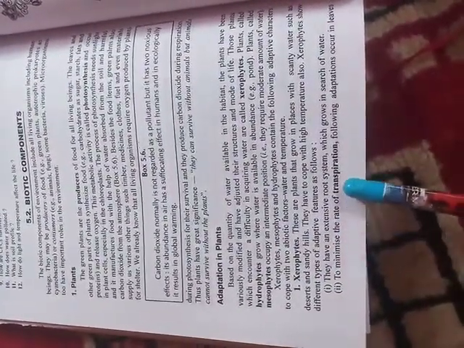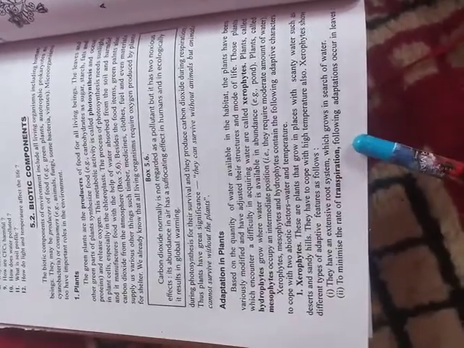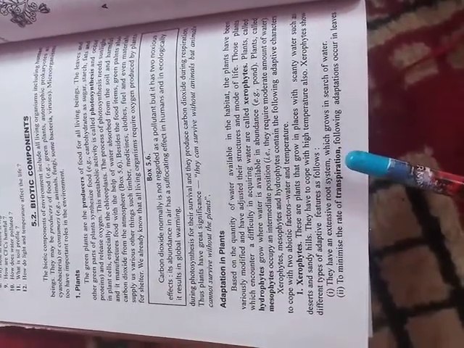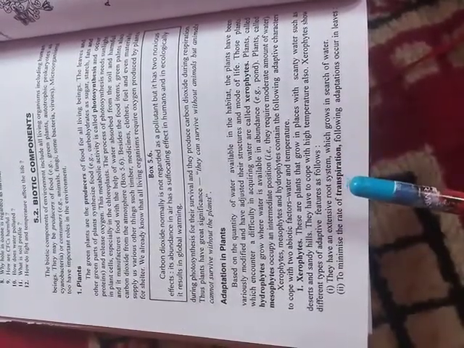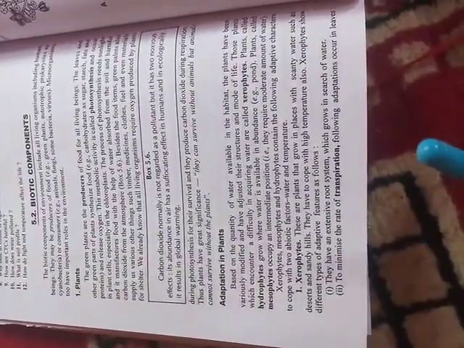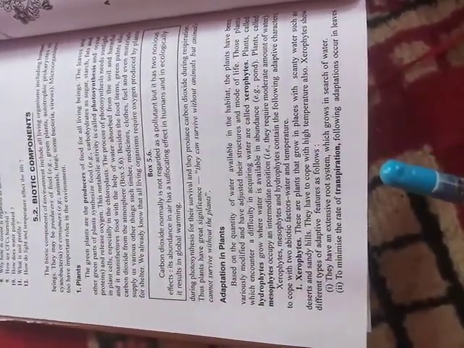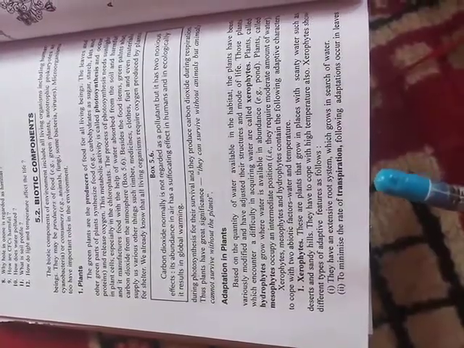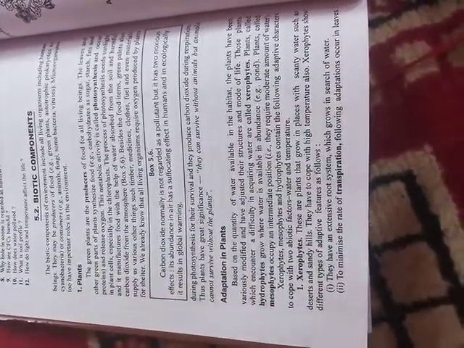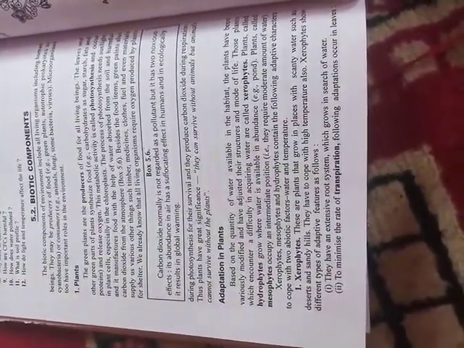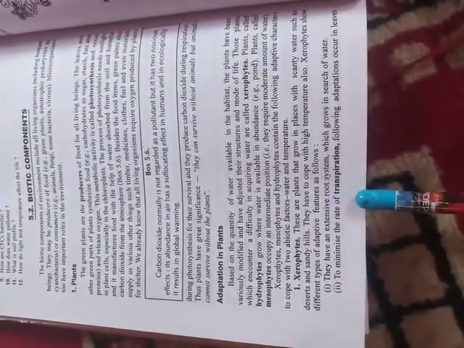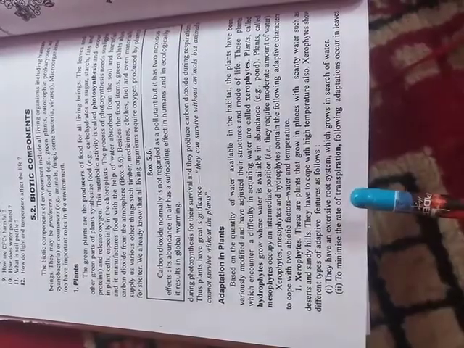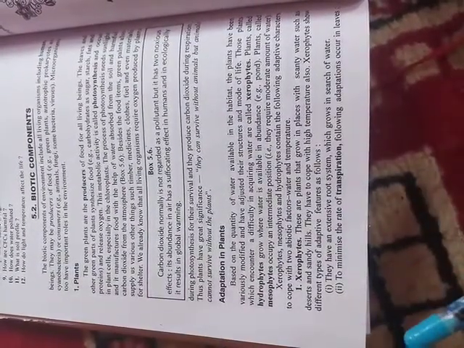Similarly, to minimize the rate of transpiration in leaves, their leaves are reduced. For example, in case of cactus, the leaves are reduced to spines, thorns, or in some cases we can say there are no leaves in these desert plants. And in some of the plants, these leaves are reduced. It is all to reduce the rate of transpiration in them.